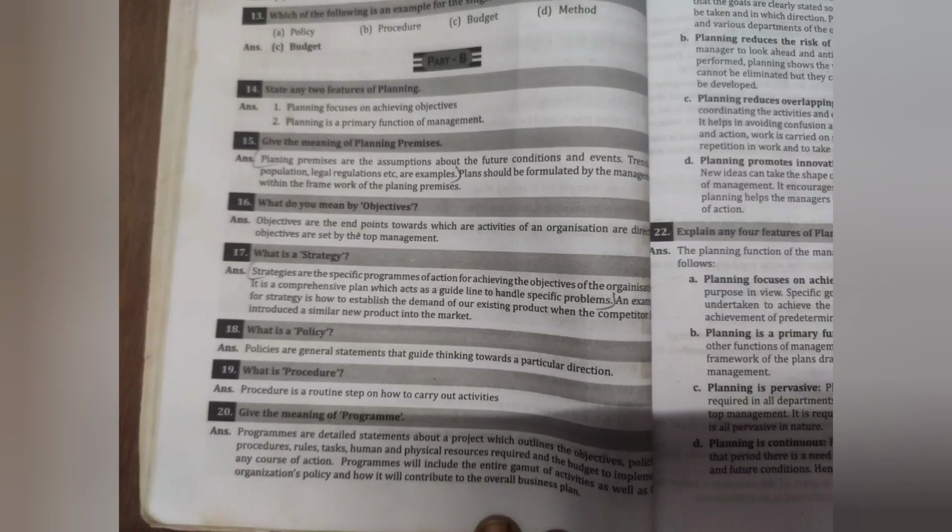What is a policy? Policies are general statements that guide thinking toward a particular direction. What is procedure? Procedure is a routine step on how to carry out our activities. Give the meaning of program. Programs are detailed statements about a project which outline the objective, policy, procedure, rule, task, human and physical resources required and budget to implement any course of action.